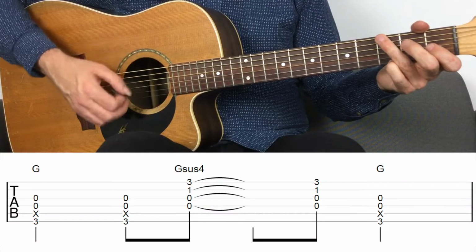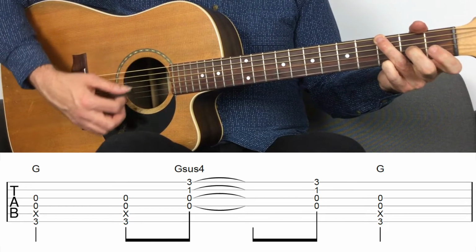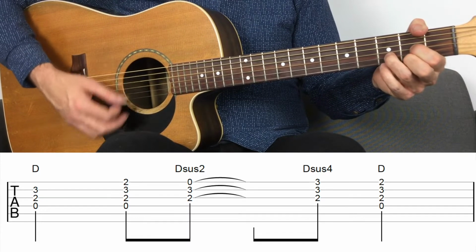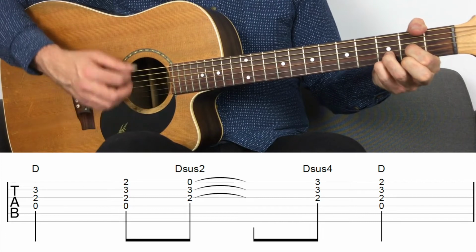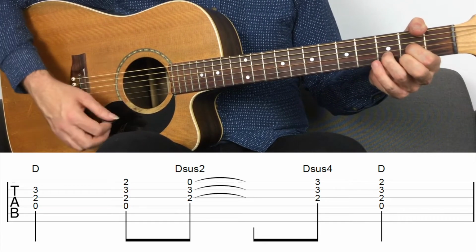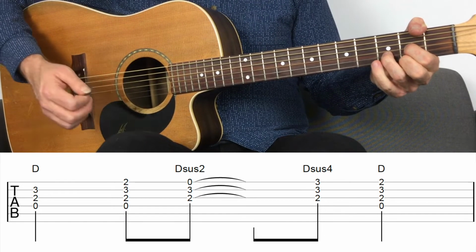So with this G, I'm going to strum on G, then suspend it, and then resolve it before going to the D. And on the D chord, okay, I'm using suspended 2 and 4 there. I'm starting on D, sus 2, sus 4, back into D. So you get nice little suggestions of melody there. So you get that nice movement there, okay?